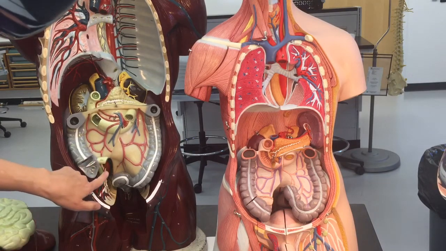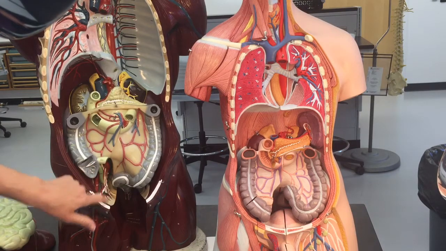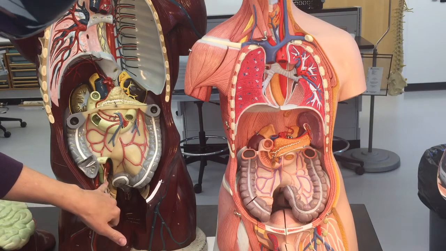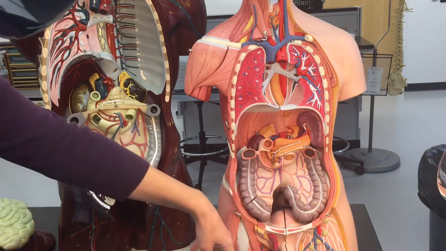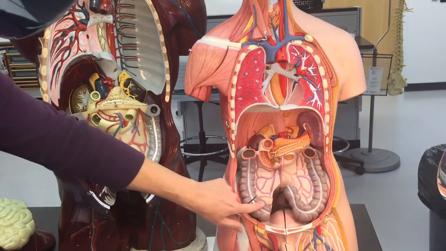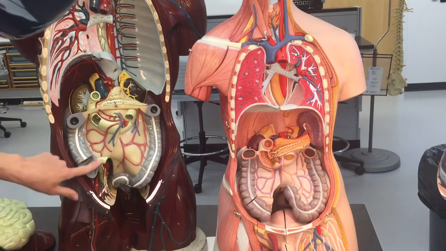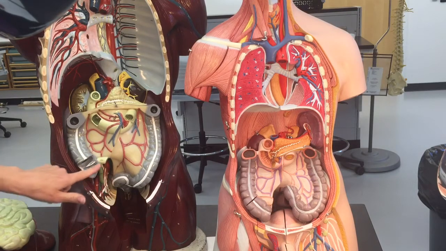The other thing you can see over here is this little green worm-like structure. That is the vermiform appendix. That's the appendix. If you've ever had yours taken out, you don't have that anymore. So digested food is going to move into the cecum, which is the first part of the large intestine or colon. There's our appendix right there. Food moves through the ileocecal valve.